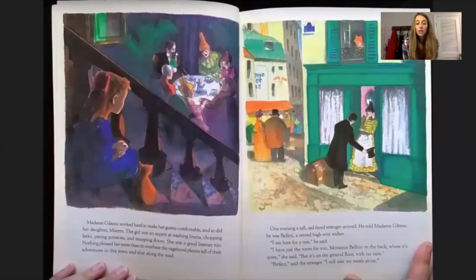Madame Jatou worked hard to make her guests comfortable, and so did her daughter Mirette. The girl was an expert at washing linens, chopping leeks, paring potatoes, and mopping floors. She was a good listener, too.